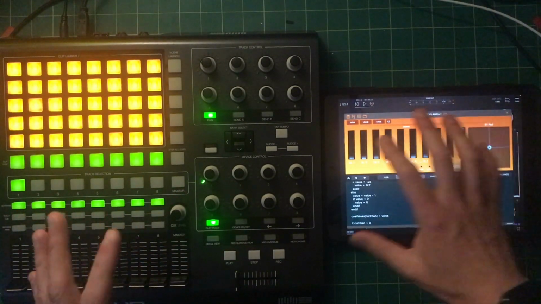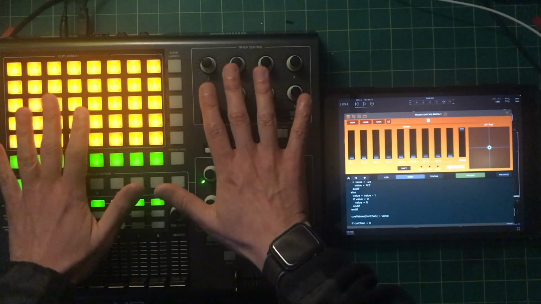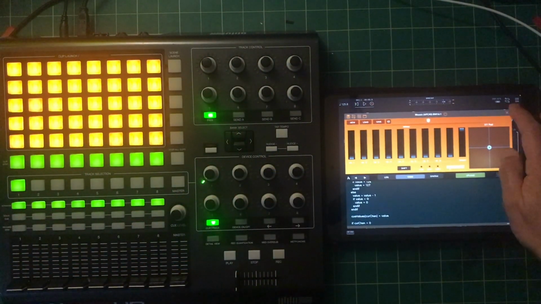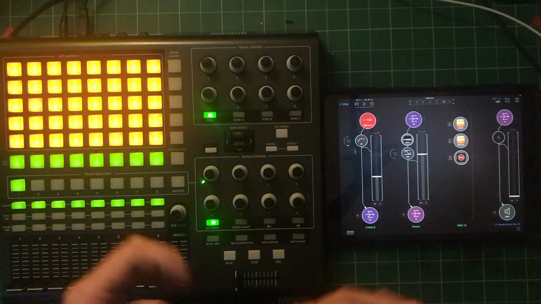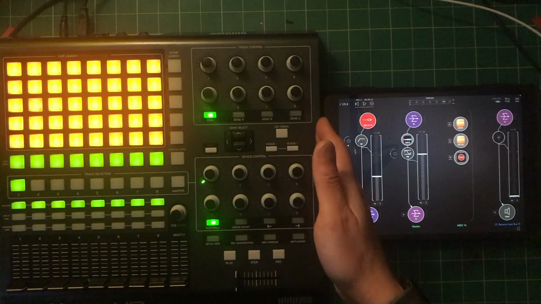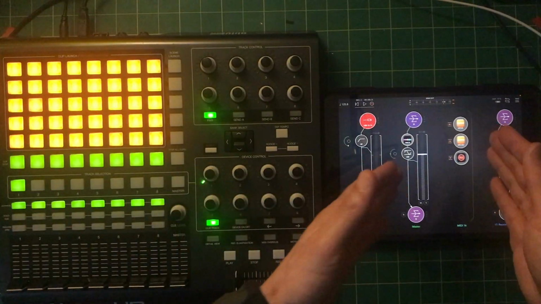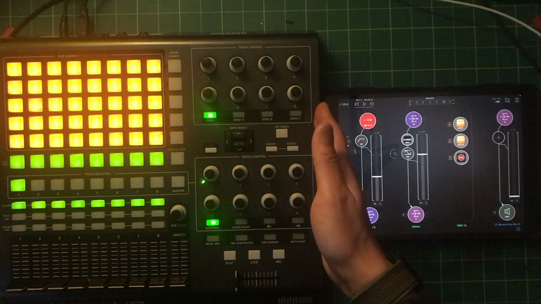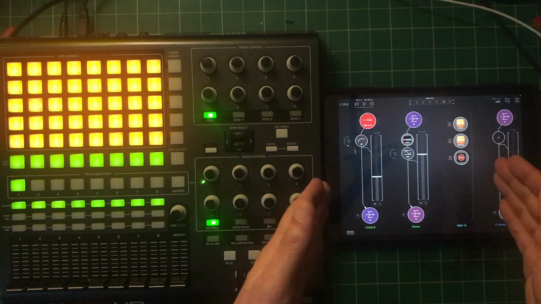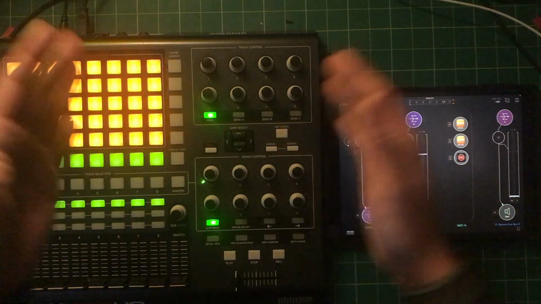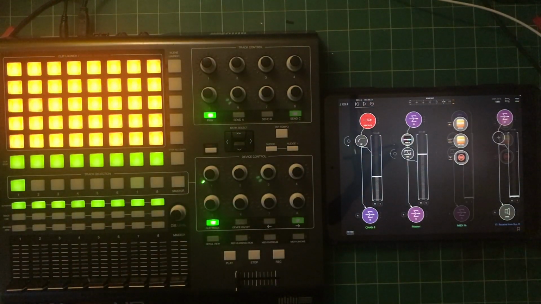So what I've done here is I've done a script that controls various functionality of the APC40. And so what I'm going to do is I'm going to talk about this thing, and then I'm going to show you how to configure the scripts so that if you have an APC40 and you have the Brand Brothers Mozaic application, you could do the same thing on your iPad.